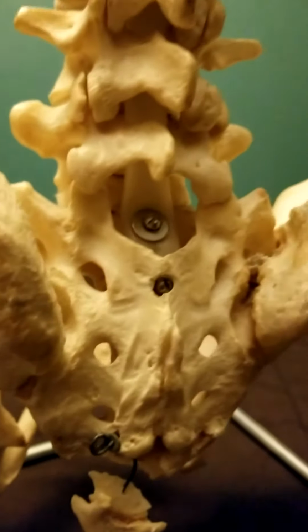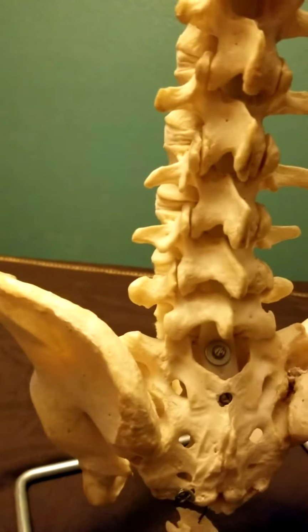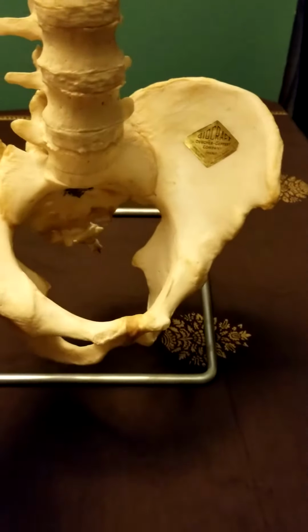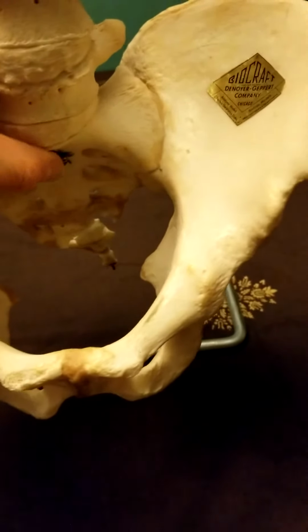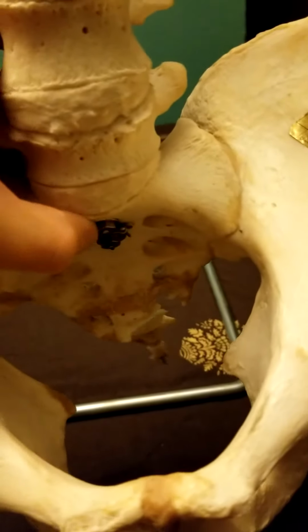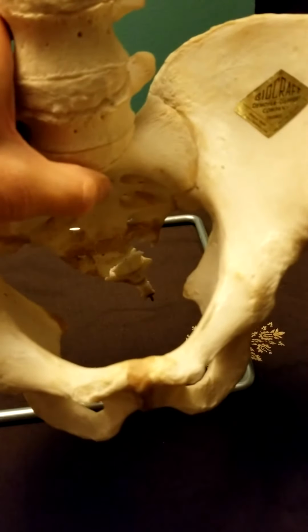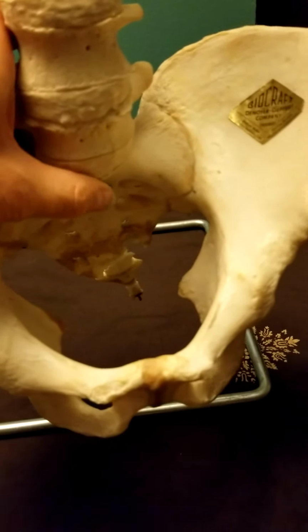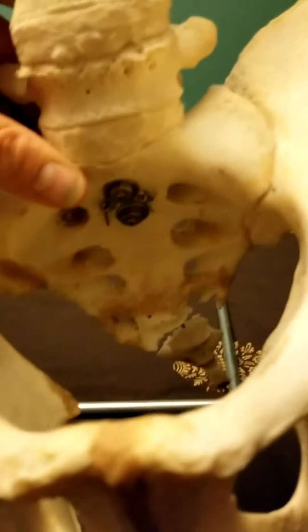Then we have the sacral promontory. I'll have to turn my sacrum around. The sacral promontory is an important point of palpation found right here. It's a collar or ridge of bone at the most superior and anterior surface of the sacrum.